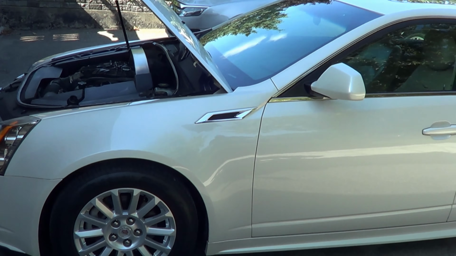Start simple and then look into the more complicated things afterwards. But hopefully your simple fixes are where it stops. On the screen, you'll see a complete CTS battery install video.